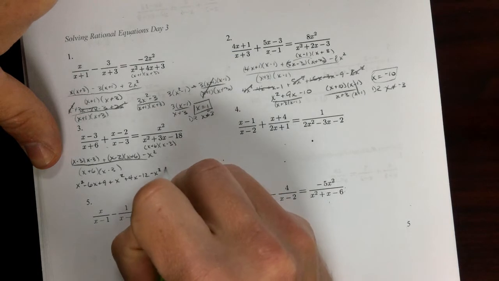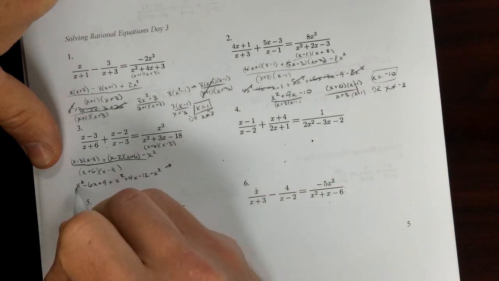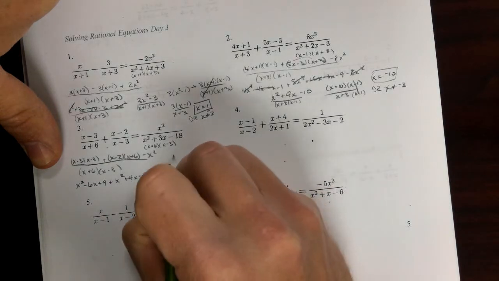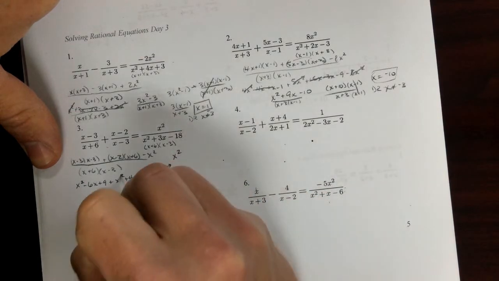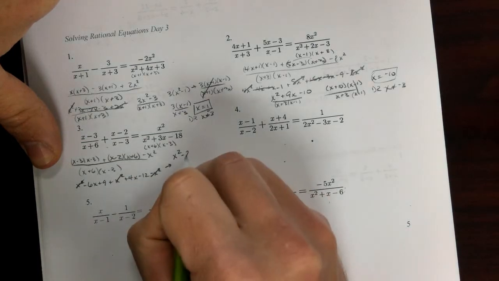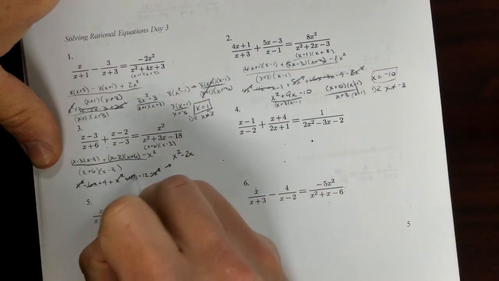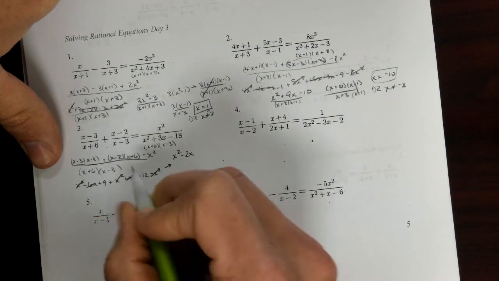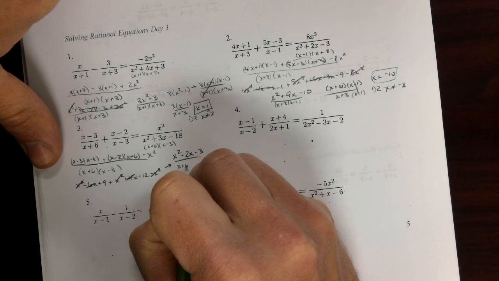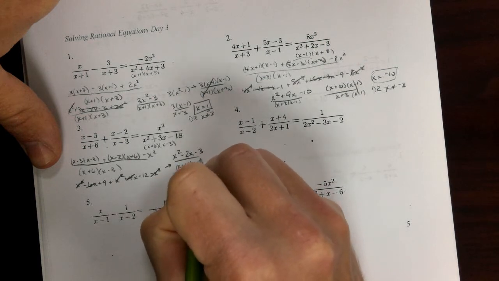Alright, so let's go ahead and combine like terms here. So we get x squared, 2x squared minus x squared. That gives me an x squared. We got 4x minus 6x, that's negative 2x. And we got 9 minus 12, that's a negative 3. And that's still over my denominator of x plus 6, x minus 3.